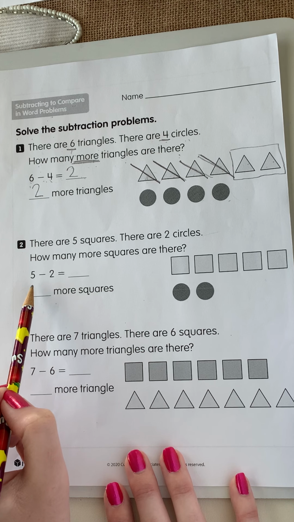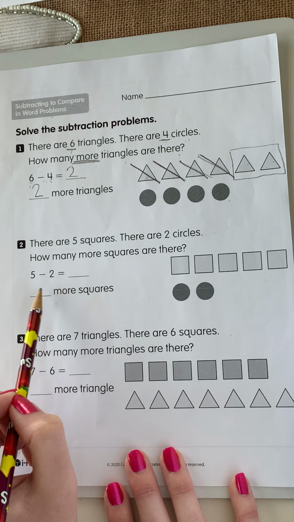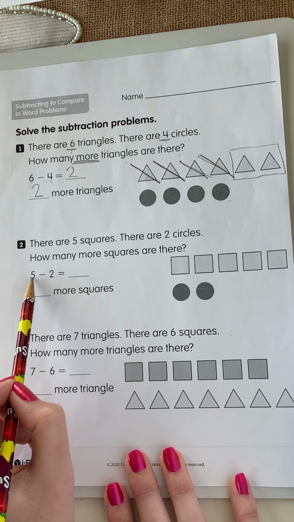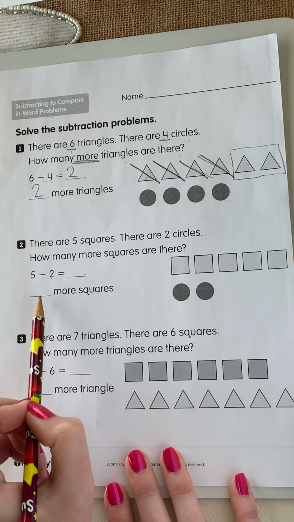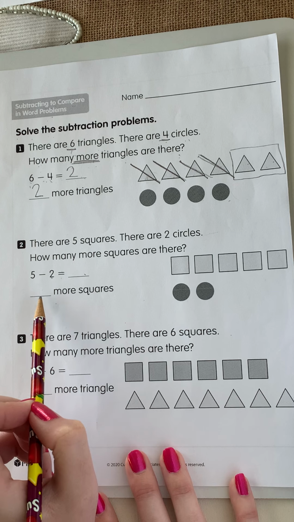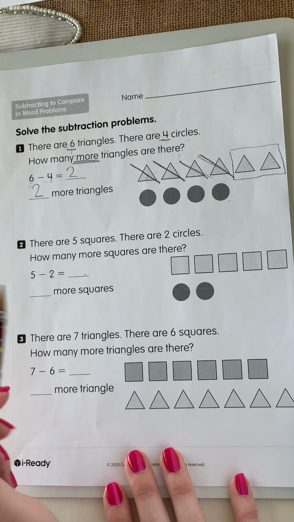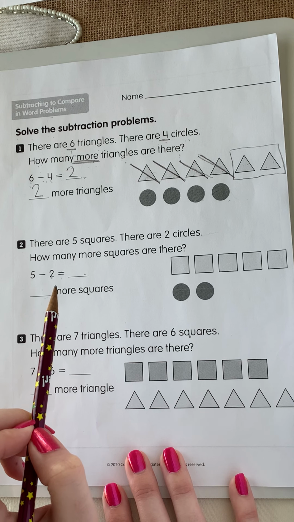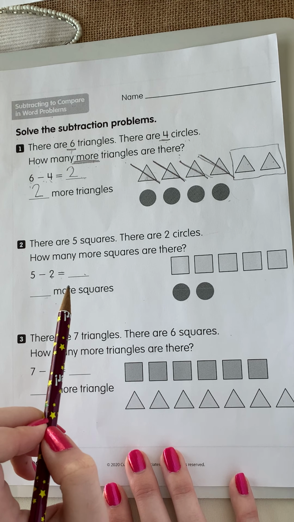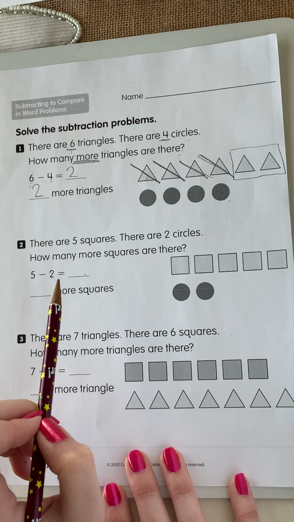I am given a subtraction sentence or equation. It reads 5 take away 2 equals 3. And then I am given a line to write my answer on. Before I begin working to solve this word problem, I need to read the problem again.